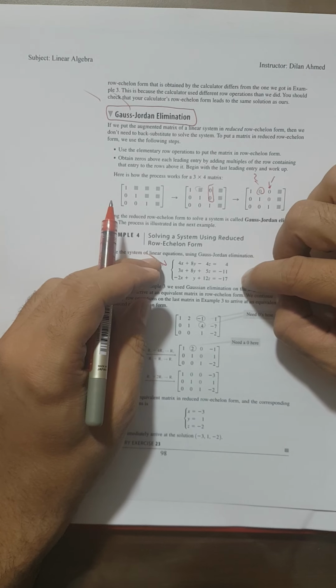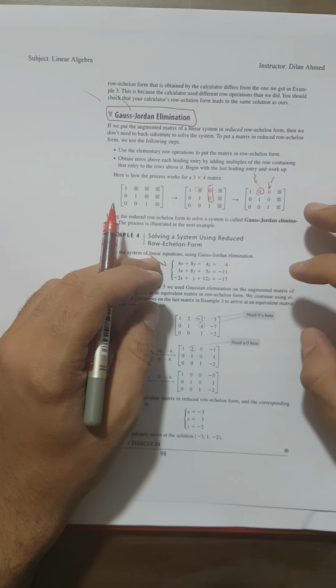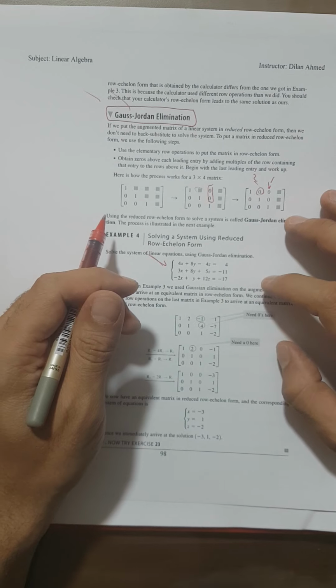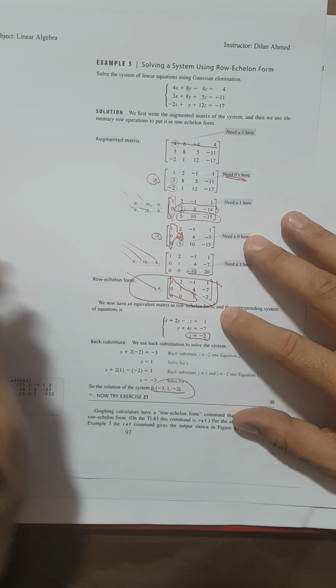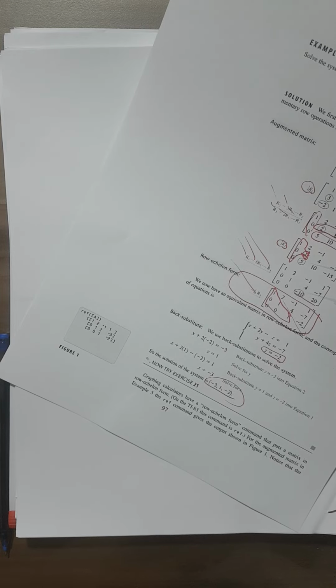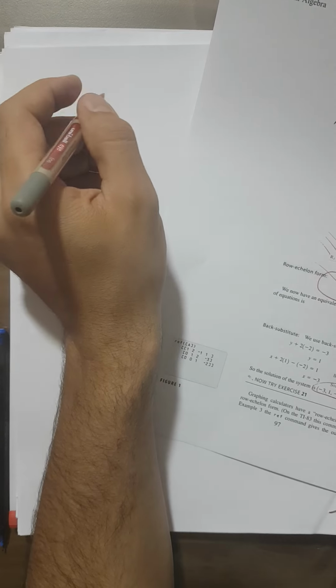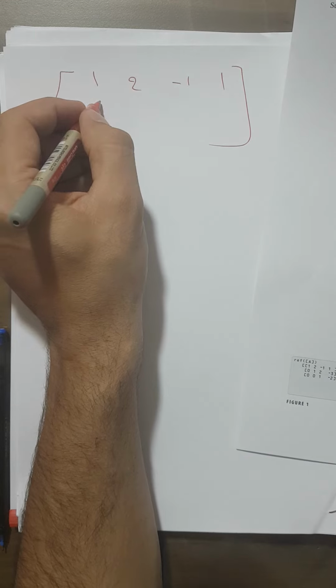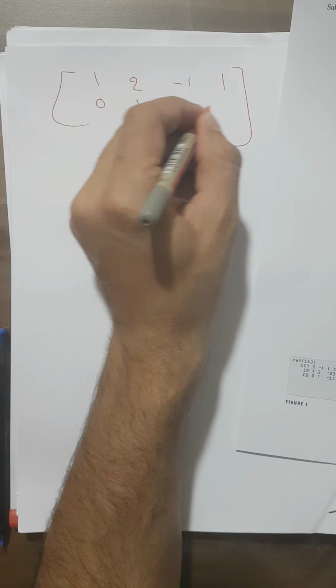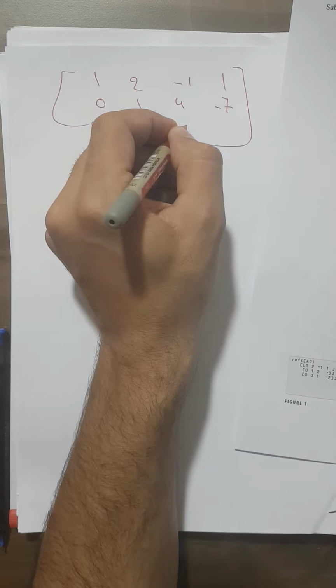We solved that before, I think. Yeah, we have this solution. We will start from here to get the Gauss-Jordan. We have such a matrix like that. For example, during the exam if I say solve by Gauss-Jordan, you do the Gauss, then later you will get the Gauss-Jordan. So here's the Gauss after solving: 2, minus 1, is equal to 1; 0, 1 of course, 4, minus 7; 0, 0 of course, 1, minus 2.